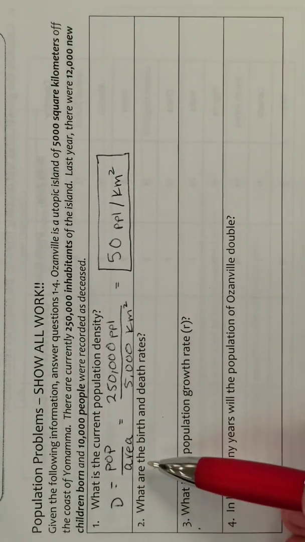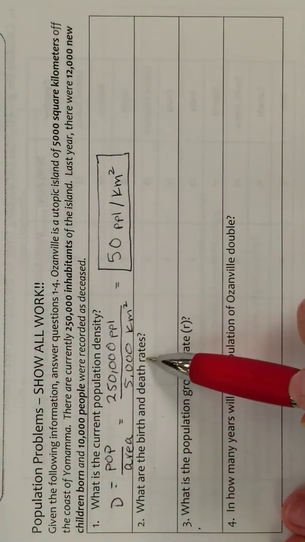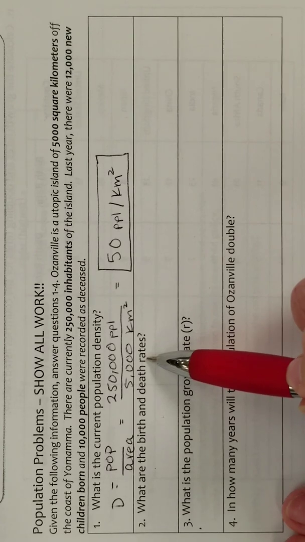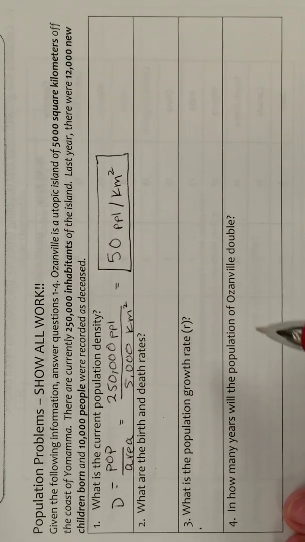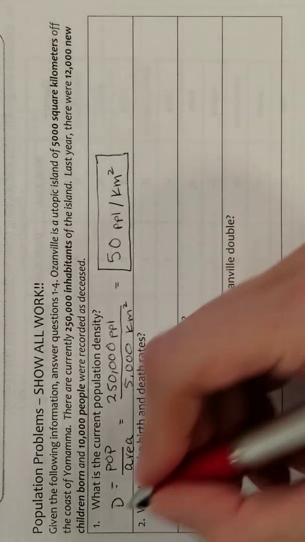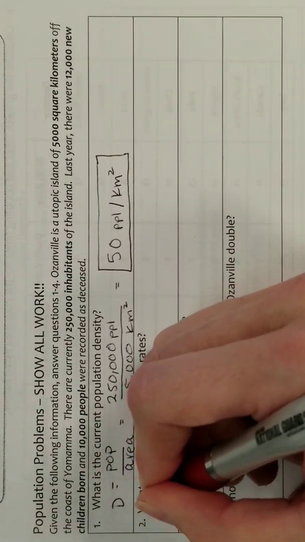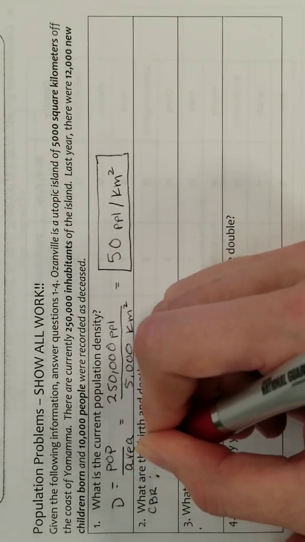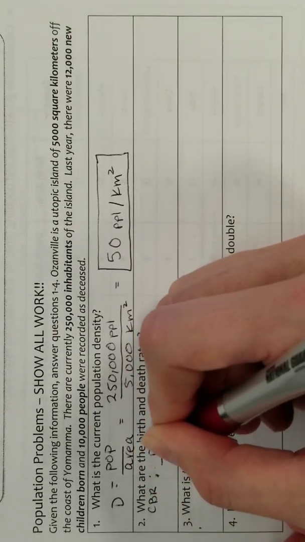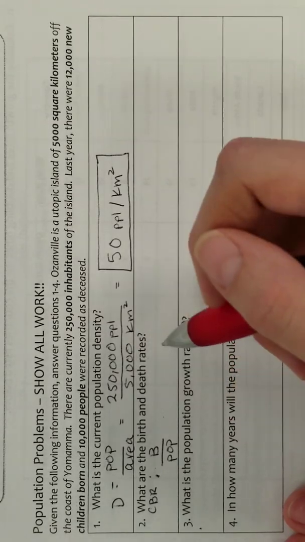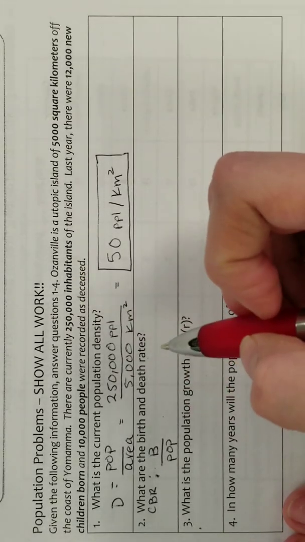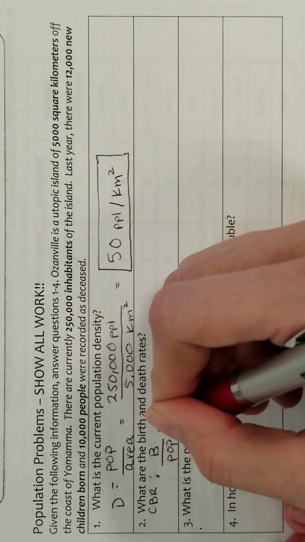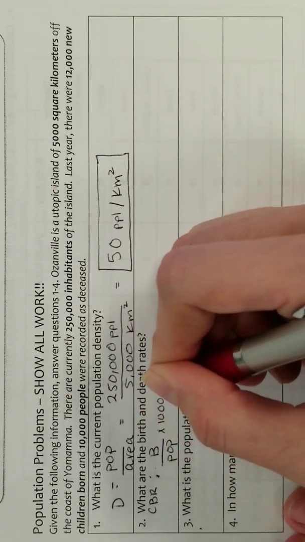Problem number 2 is asking you to solve for birth and death rates. It did not specify, but to make my work a little easier for the next couple of problems, I will be solving for crude birth rates and crude death rates. So our crude birth rate would just be births over our population. And to get that crude birth rate for per 1,000 people, we would multiply this answer by 1,000.